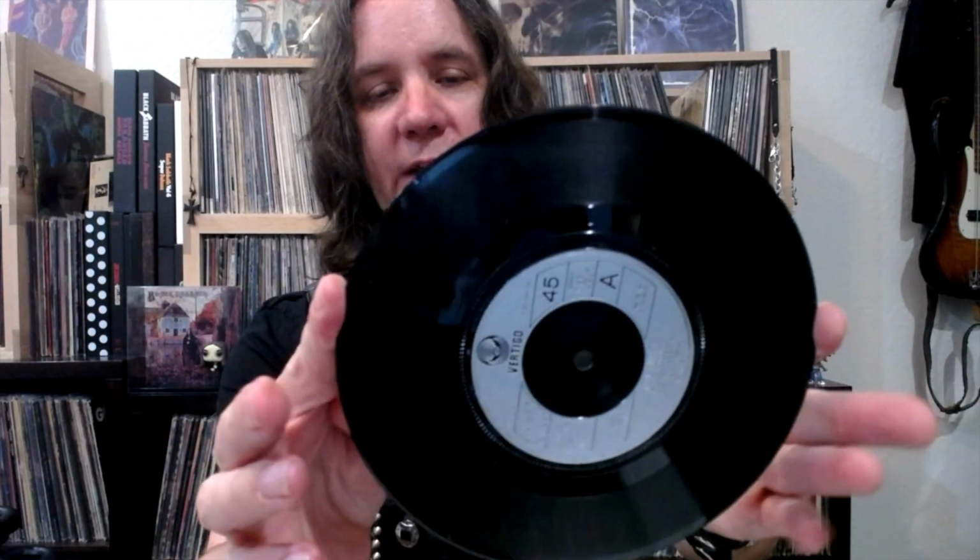And a 12-inch single is usually based off of a 7-inch single, which is like this right here. So a 7-inch single is typically 1 song per side. And this has to play at 45 RPM. A 12-inch record typically plays at 33 RPM.